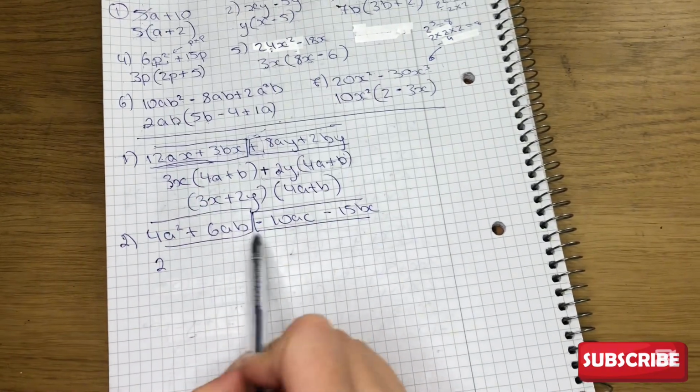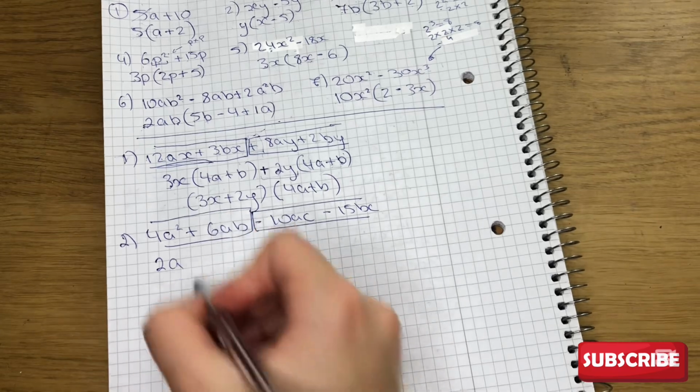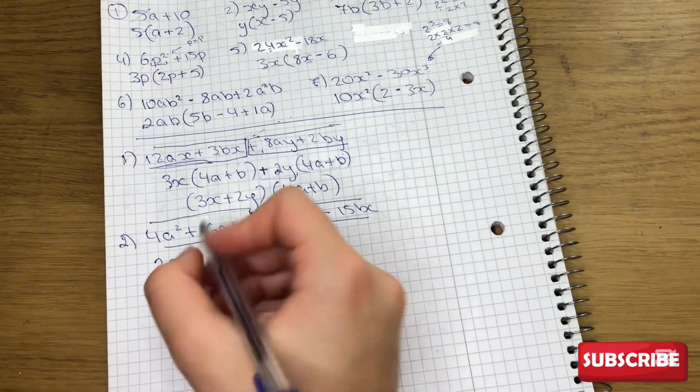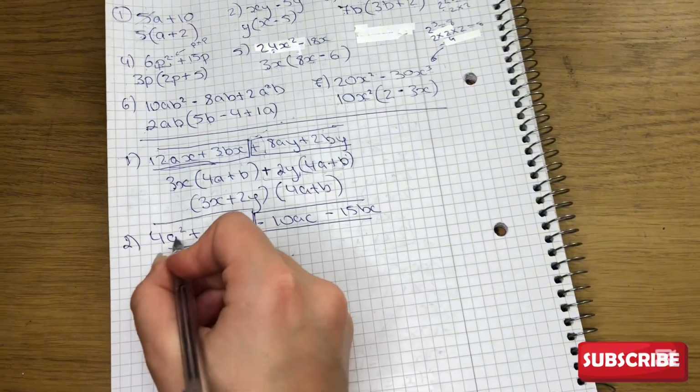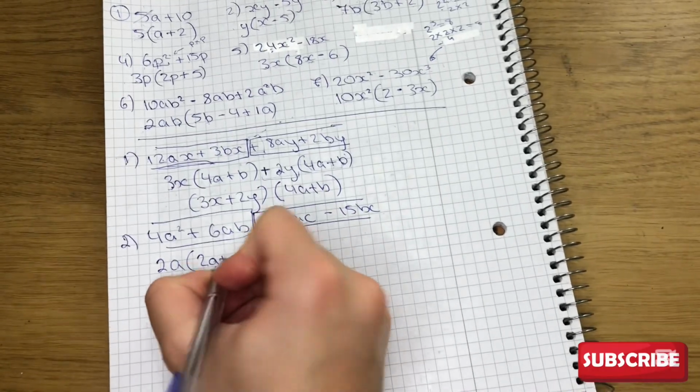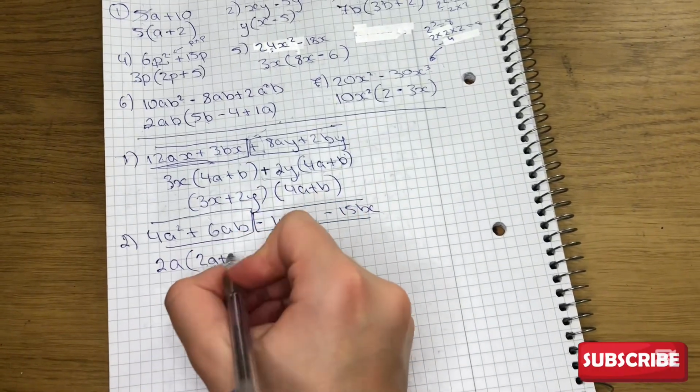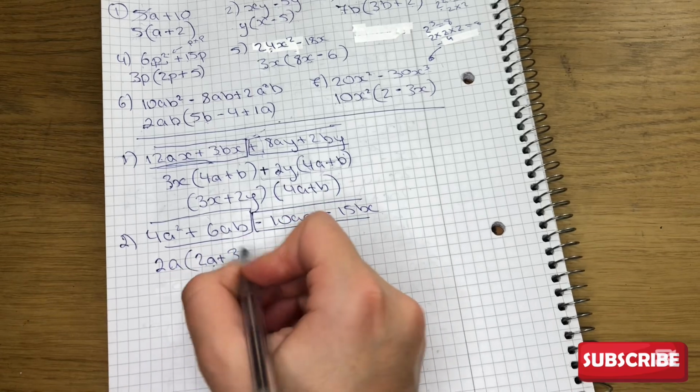And what is common between letters? A. We're going to put a bracket. How many times does 2 go into 4? It goes in twice. And now since it's squared, we're going to add another a because you are multiplying to get a squared. Plus, how many times does 2 go into 6? It goes in 3 times. A is already there. Now we have to add a b.